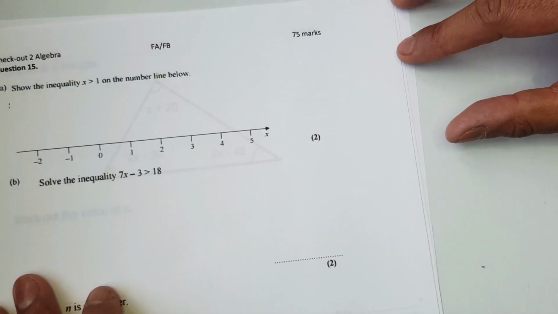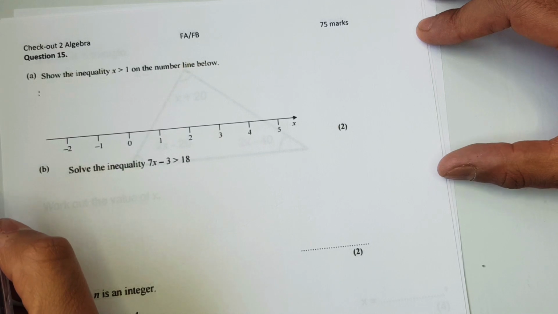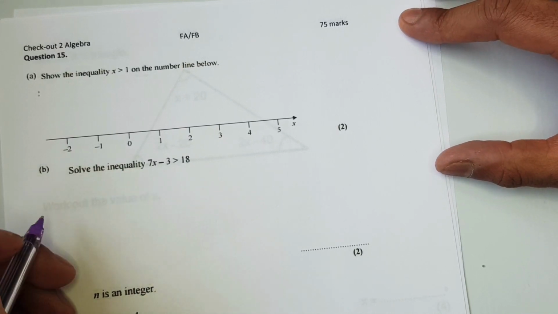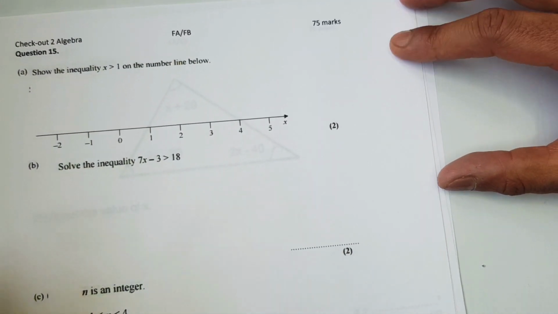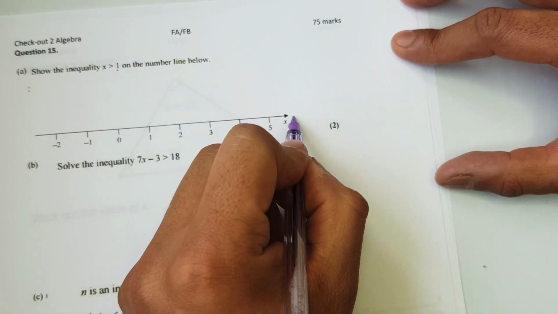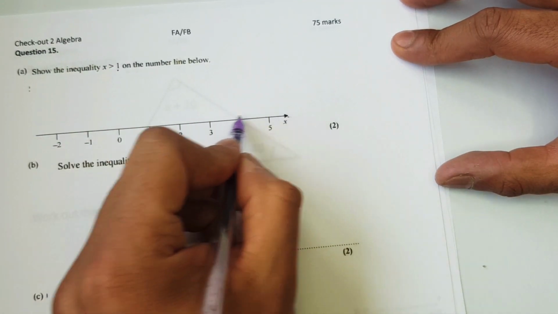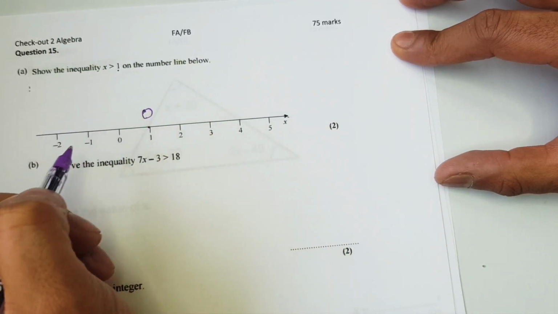Question number 15. Inequalities on a number line. Show the inequality x is greater than 1 on a number line below. So a lot of people know what to do, but they don't know how to write the answer down according to what the examiner wants. So all you're going to do is you're going to look for 1 on this x-axis. You're going to look for 1 and you're going to put a circle on 1.